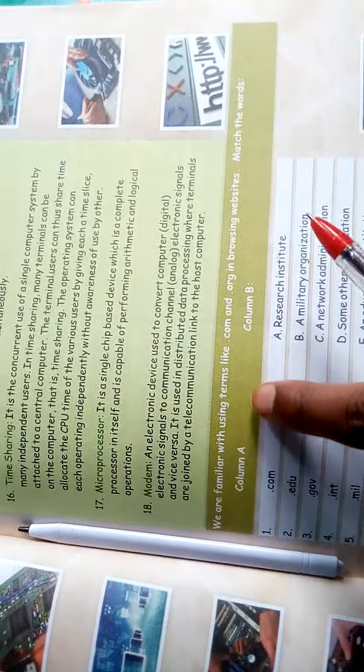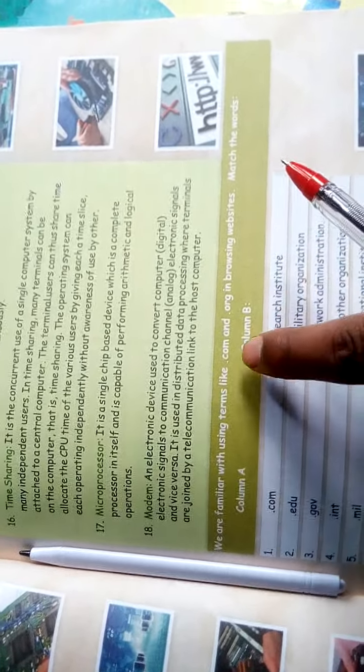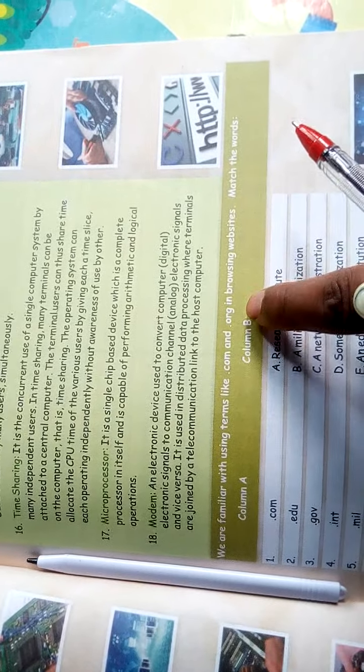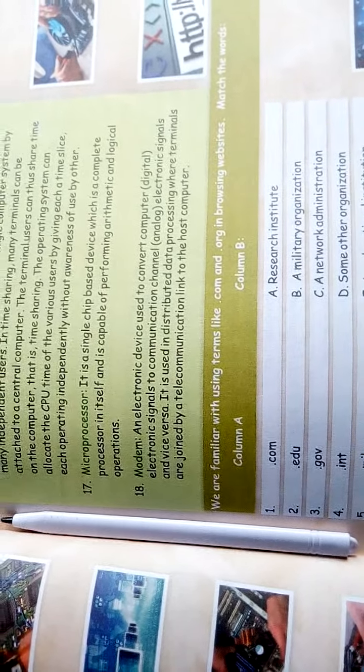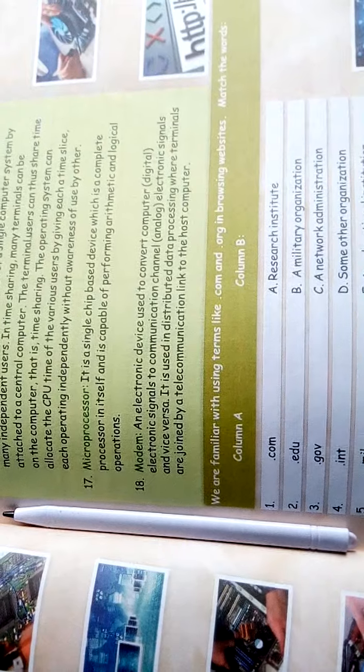We are familiar with using terms like .com, .org in browsing websites, no? .com, .edu, .gov, .in, .mil, .net, .org. So they are different. .com is for business companies. .edu is an educational institution. .gov is related to government. In the same way you will do the rest.